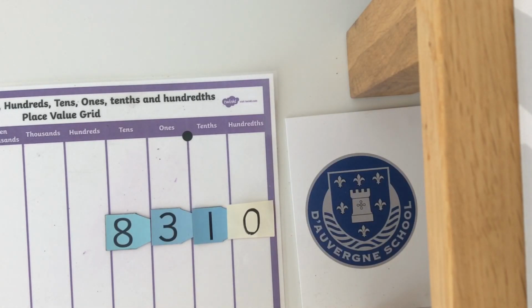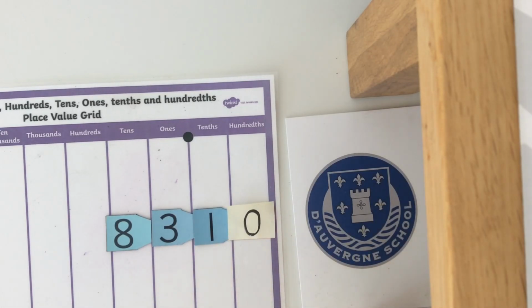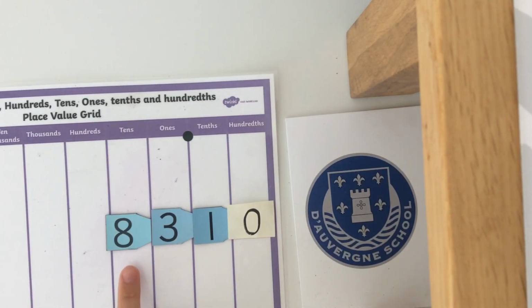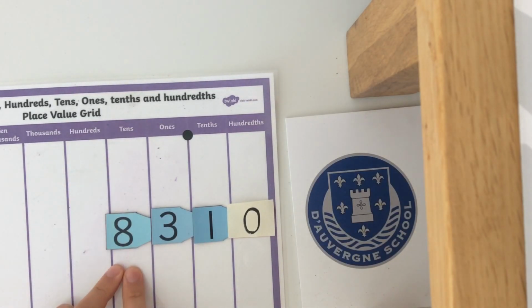What digit is in the tenths place? A 1. What is the digit 8 worth? 8 tenths, or 80. Okay, so if it's 8 tenths, it's 80. What is this number as a fraction?